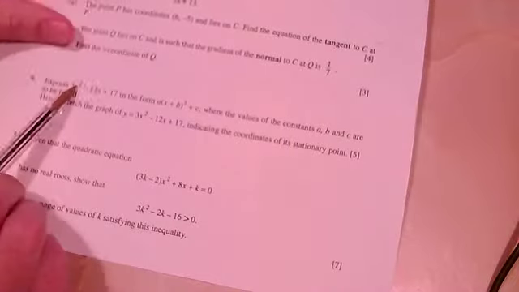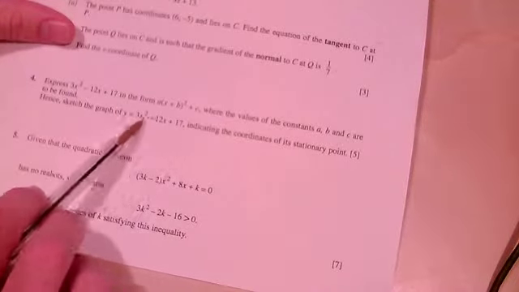Okay, so starting on question 4 now: express 3x squared minus 12x plus 17 in the form a(x plus b) all squared plus c, where you need to find the values of a, b and c, and sketch the graph of the stationary points. The first thing to notice is that the expression is literally identical to the one in the next part, so you don't have to do anything fussing around with that. Whatever we find now is what we need for the next bit.